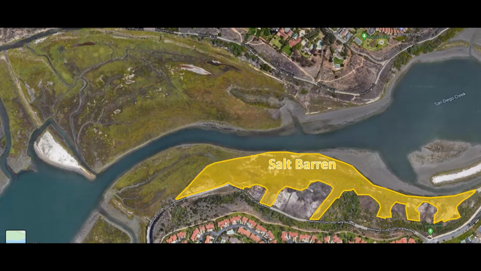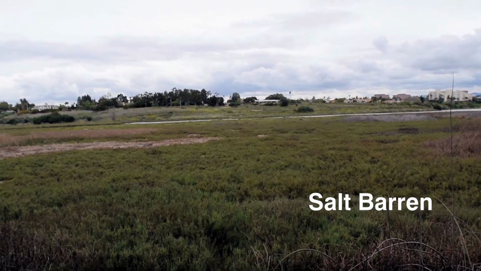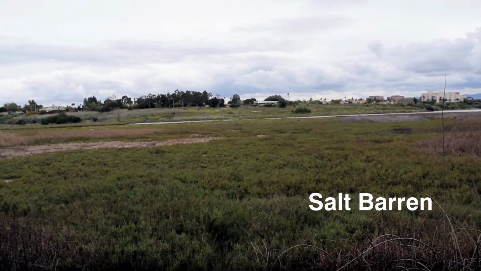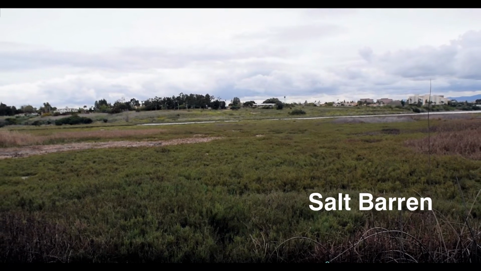Here is an aerial view of the salt barren. The salt barren, you can see, is quite large, and if you take a look at this image, you can see that it's made up of a dense carpet of very short plants.